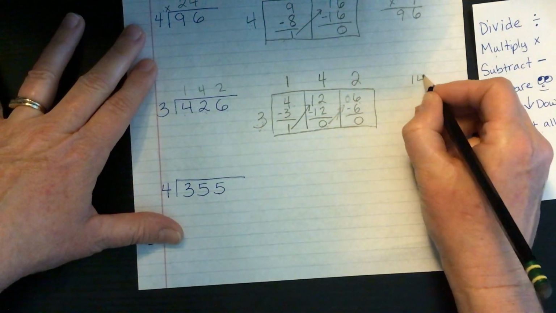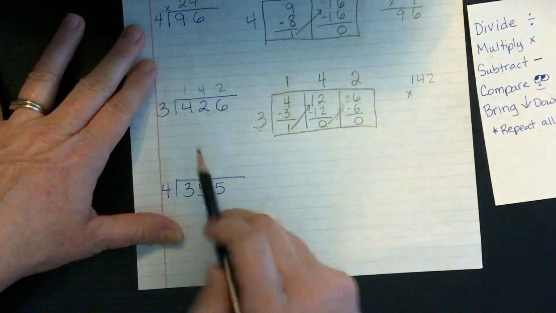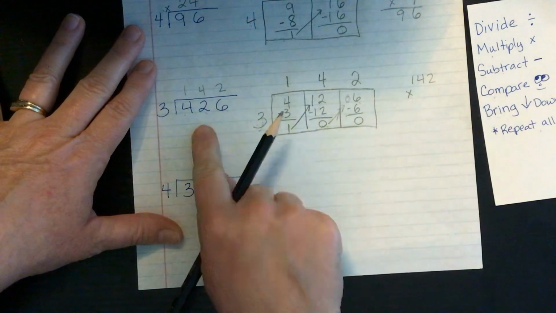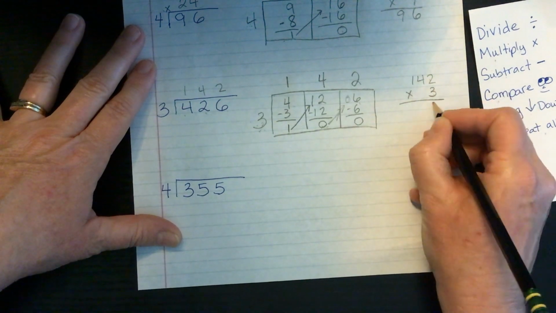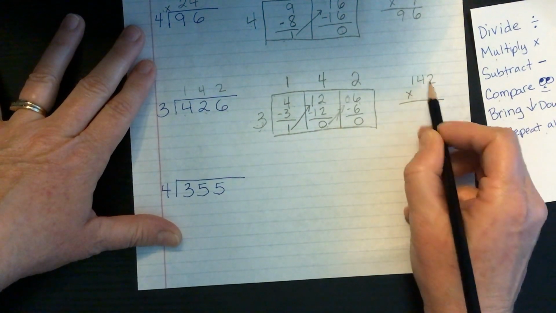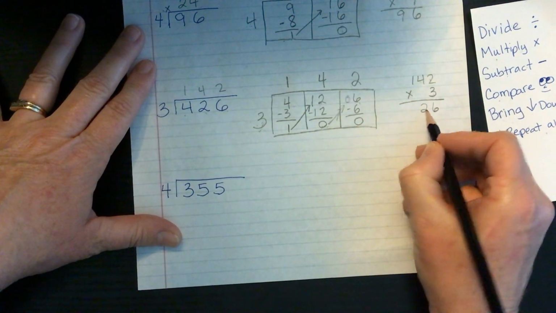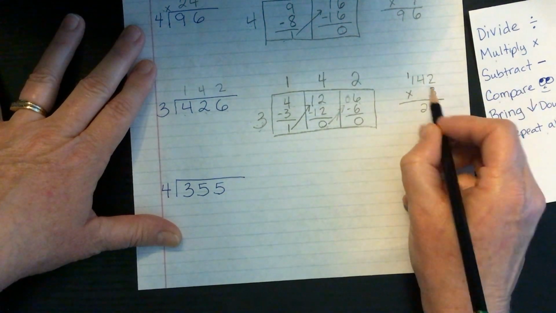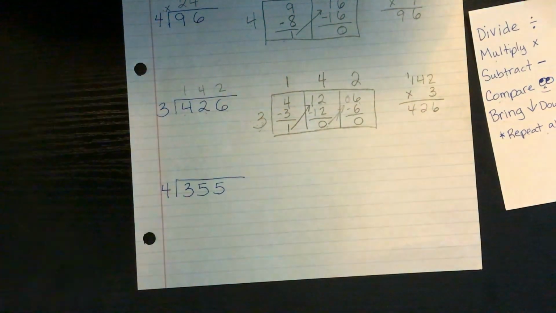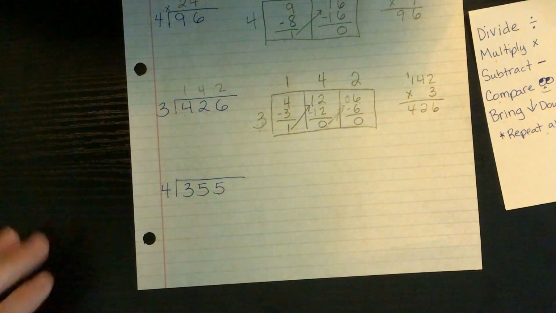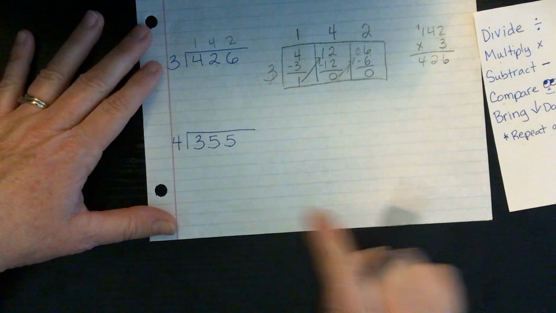To check that, I'm going to multiply my quotient, my answer, by my divisor, and I should get what's in the box. 2 times 3 is 6. Put down the 6. 3 times 4 is 12. I'm going to put the 2 down. I'm going to bundle the 1 over here. 3 times 1 is 3, plus that 1 is 4. 426. It worked.